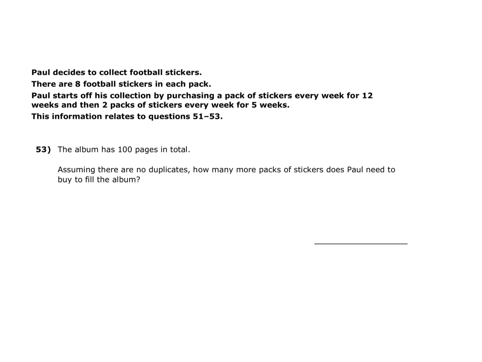Paul decides to collect football stickers. There are 8 football stickers in each pack. Paul starts off his collection by purchasing a pack of stickers every week for 12 weeks, and then 2 packs of stickers every week for 5 weeks. This information relates to questions 51 to 53.